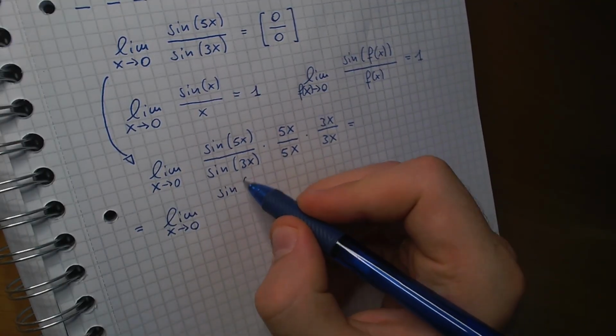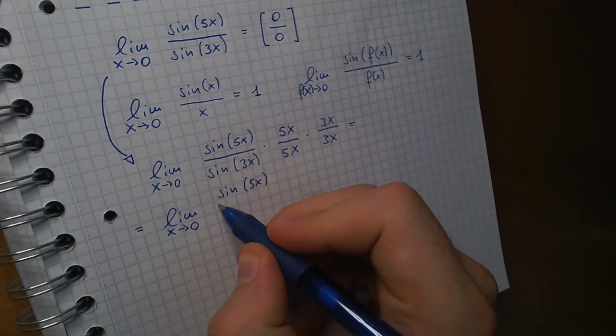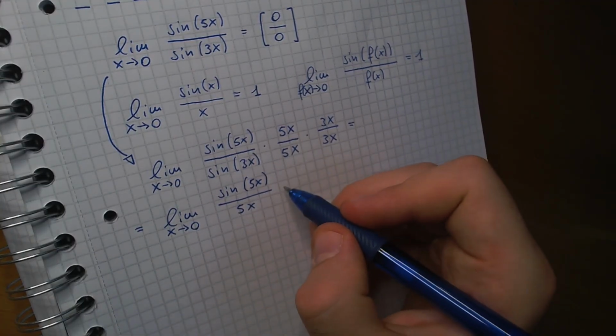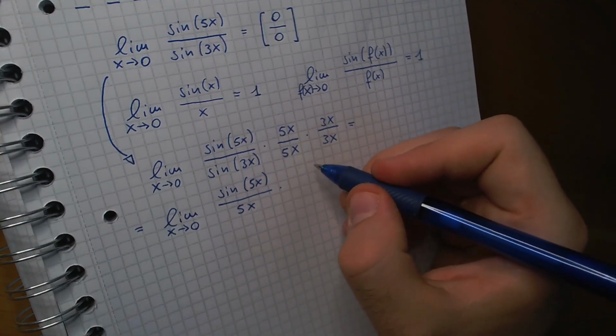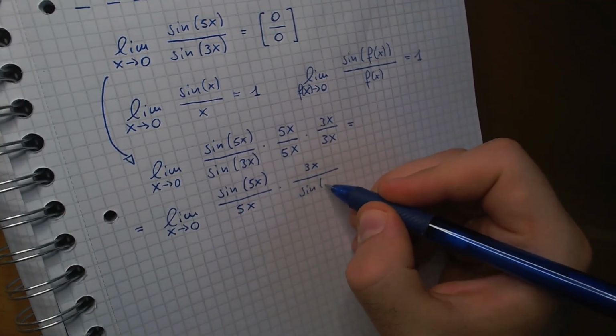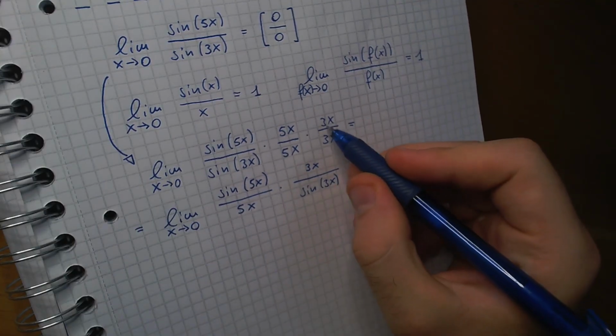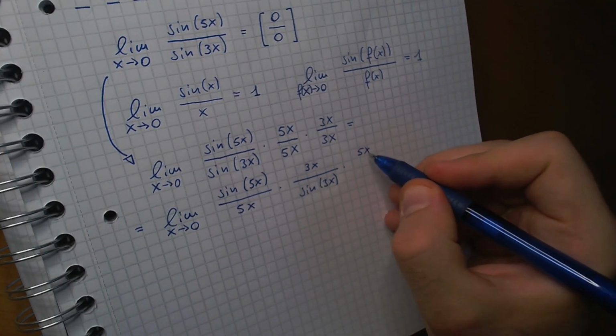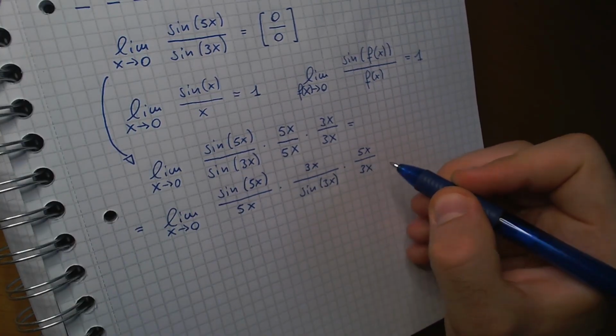Okay, we have sine of 5x over 5x, so I'm taking this 5x, times 3x over sine of 3x, so I'm taking this 3x, and then we have 5 times x over 3 times x.